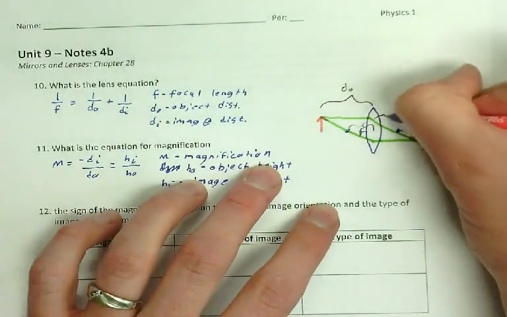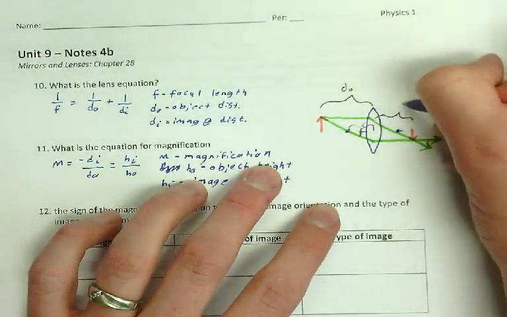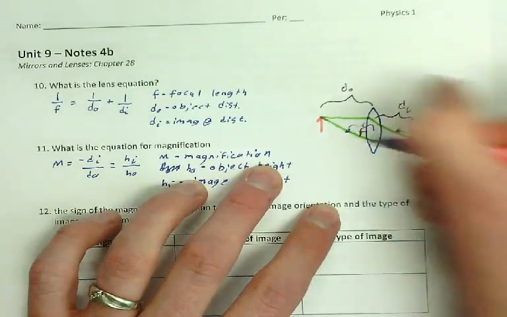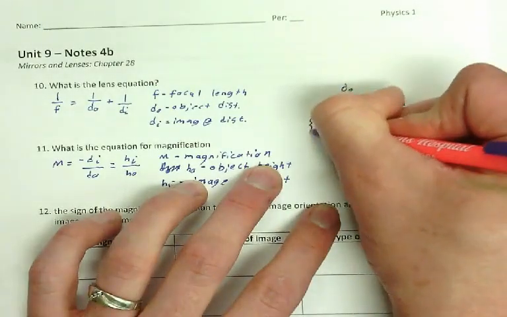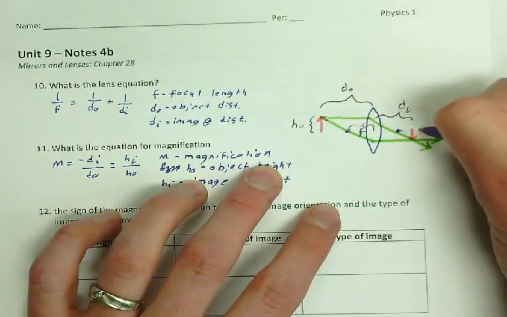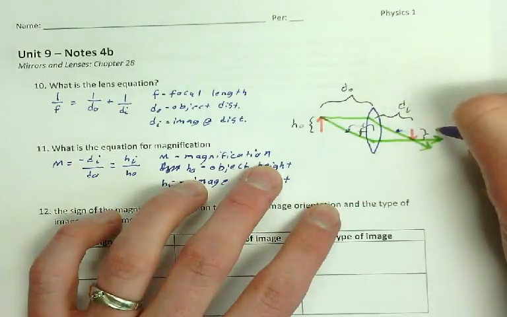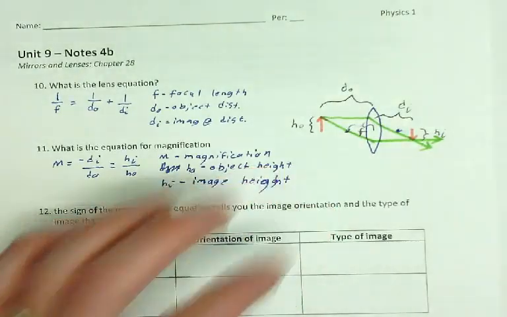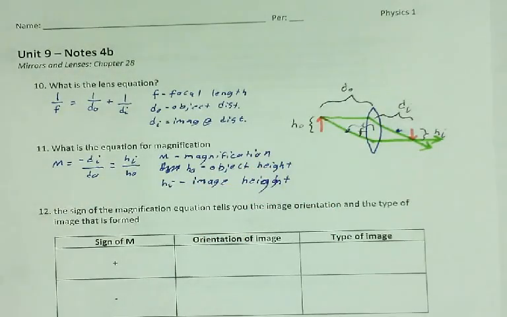This distance from the lens to the image is di. The size of that arrow is ho, and the size of this other one is hi. So that's what all the things are. Okay? So just so you can visualize them and see what's going on.